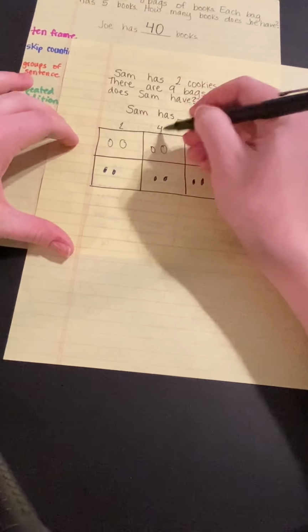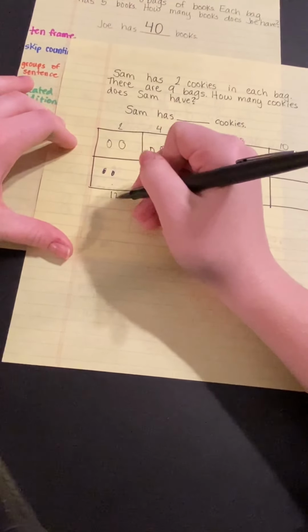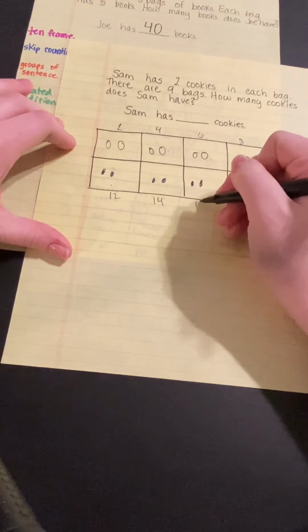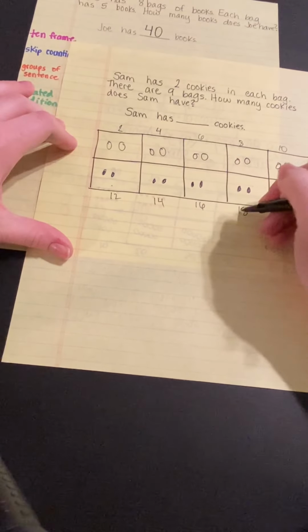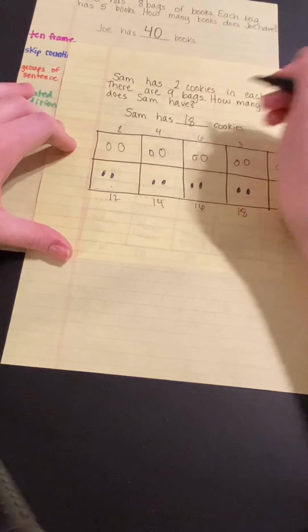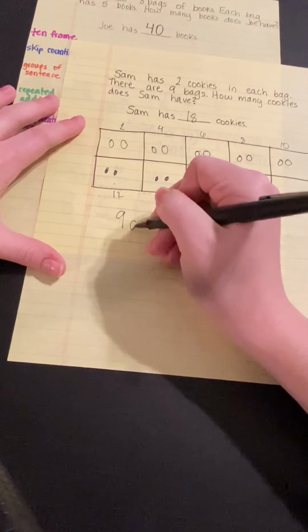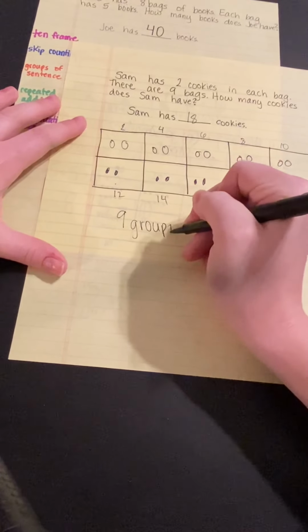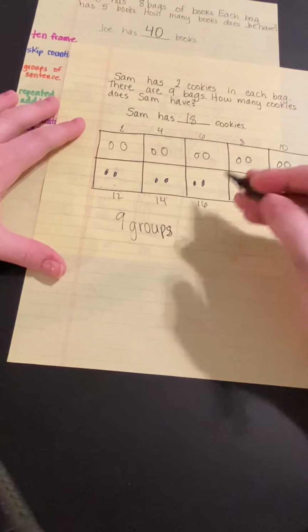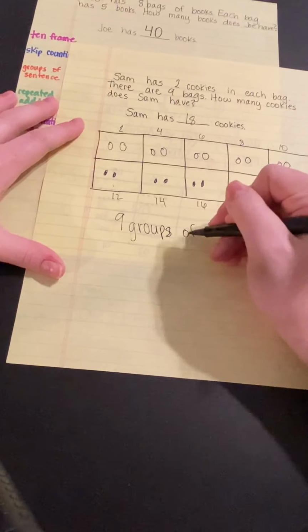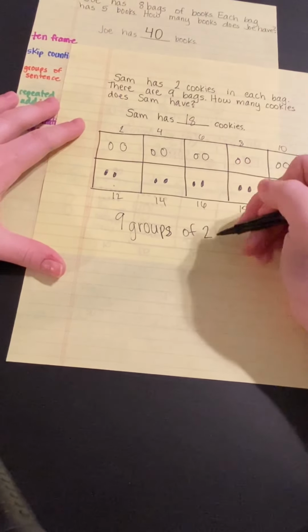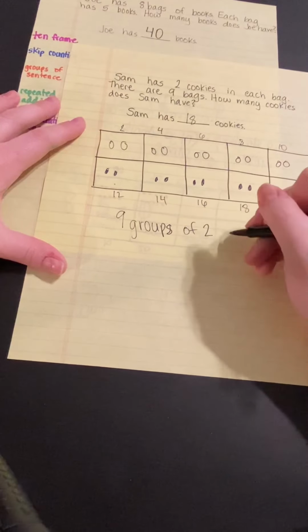Now to add my skip counting, I am counting by 2 because there are 2 in each group. So I have 2, 4, 6, 8, 10, 12, 14, 16, 18. So Sam has 18 cookies all together. And now I need to put my groups of sentence. So 9 groups, again, that tells me how many of these boxes I filled out in my 10 frame. Of 2, the of 2 part tells me that I have 2 in each group.